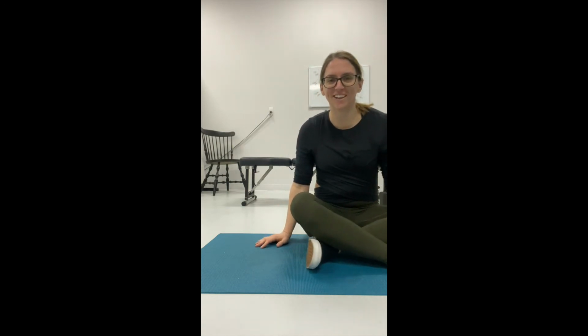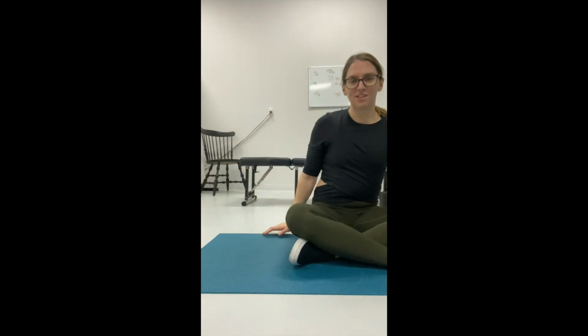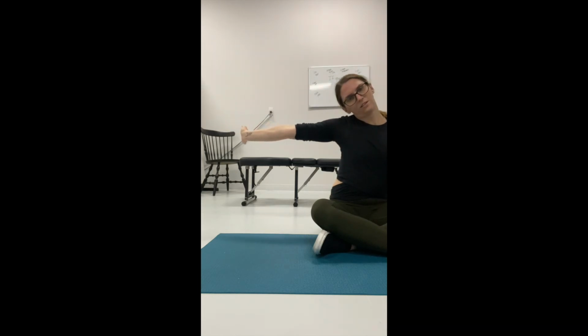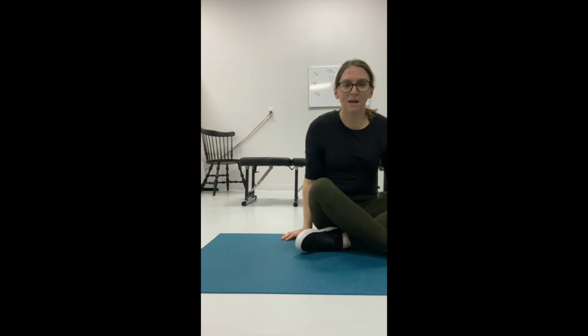They're called nerve glides. And so we're going to bring our arm out to the side. And you can play with how far back this arm is where you feel a stretch. But we're going to tip our head down and at the same time extend our wrist. And back. Do like 10 of these. So that's for your median nerve.